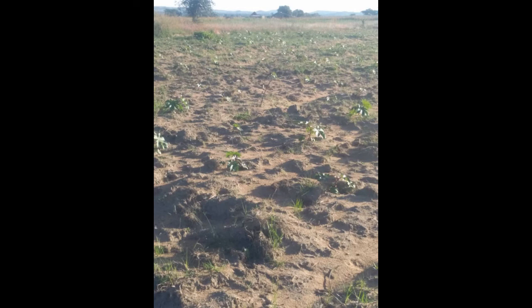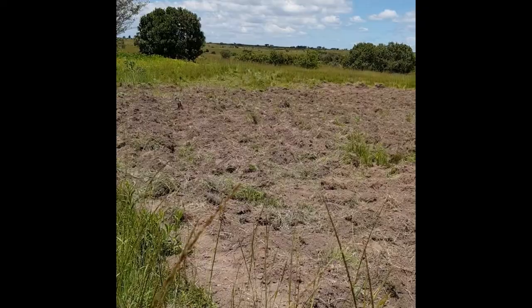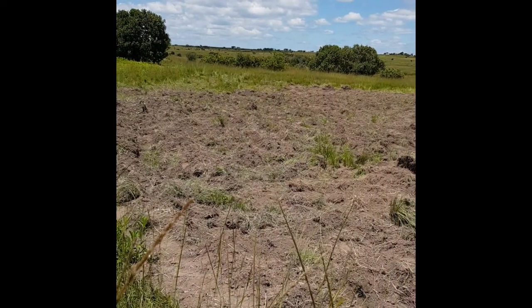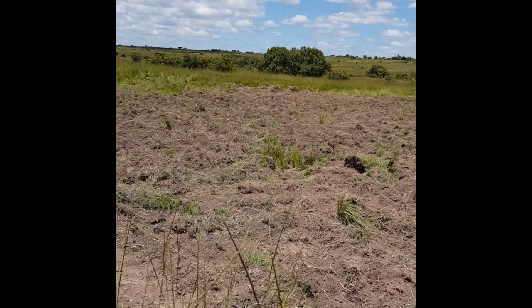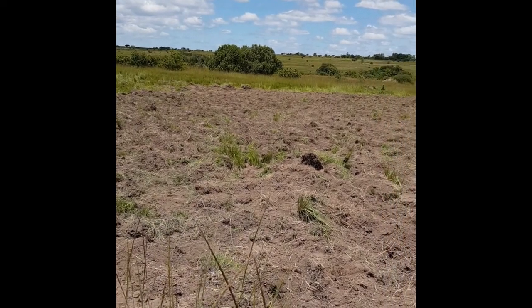For ours, we planted 5,000 seeds. So it just depends really. And seeds must be soaked in water before planting. Soak them for 24 to 48 hours before planting them.